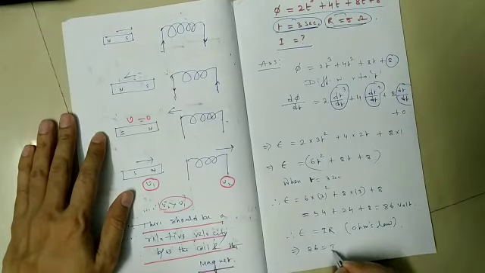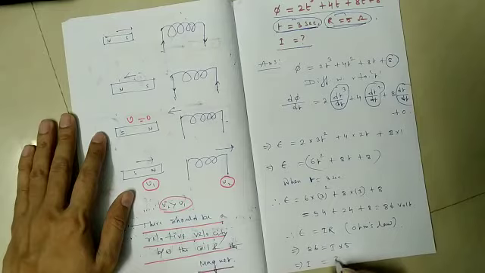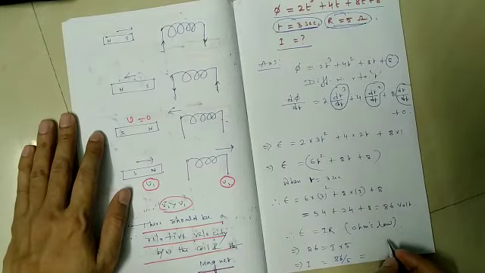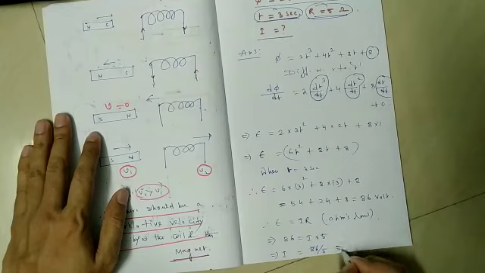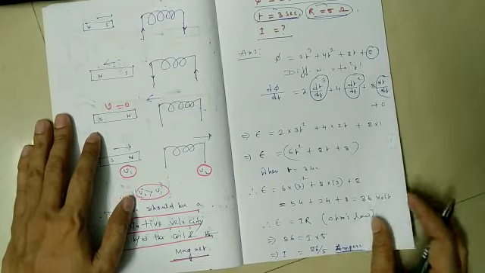Put the value. So this is I and 5. So how much current will I get? 86 by 5. That is nothing but, if you calculate, just divide the value, this much ampere of current it will generate.